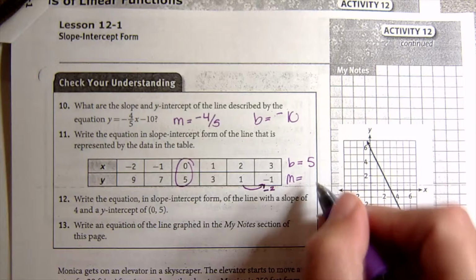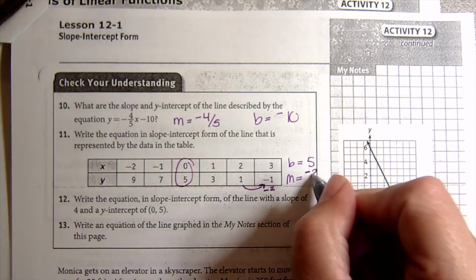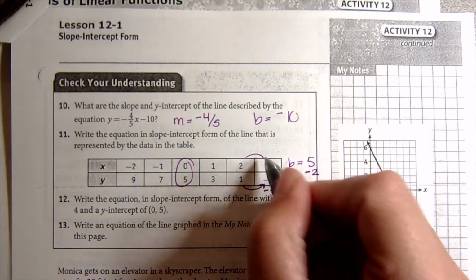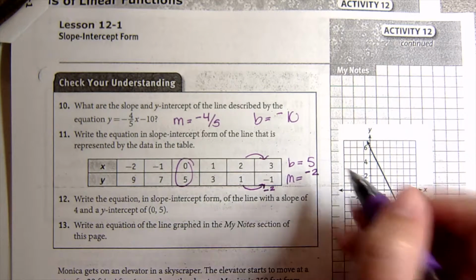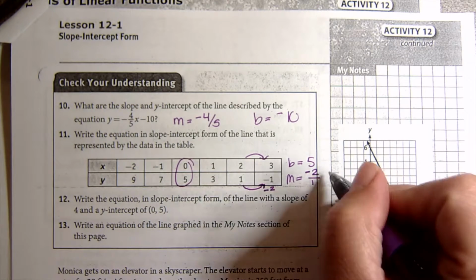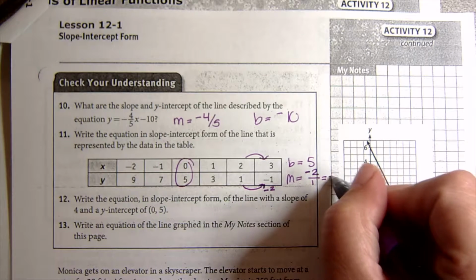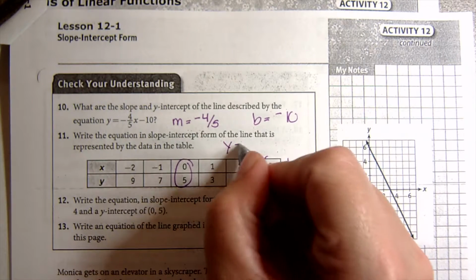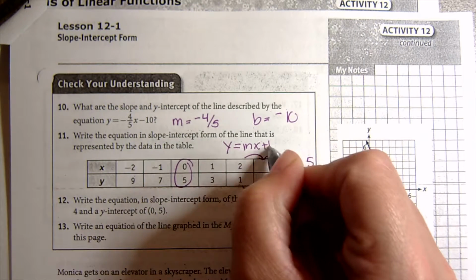-2. So that's my rise, or that's my change in y's. And then I need to find my change in x. +1. So that reduces to -2. So now I have an M and a B, so I can fill in my equation y equals mx plus b.